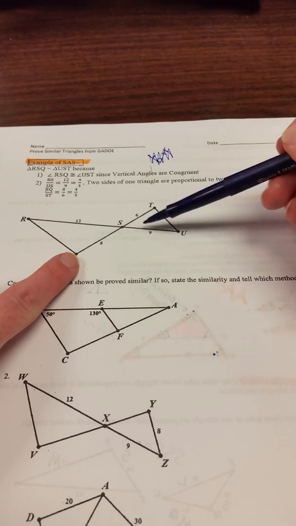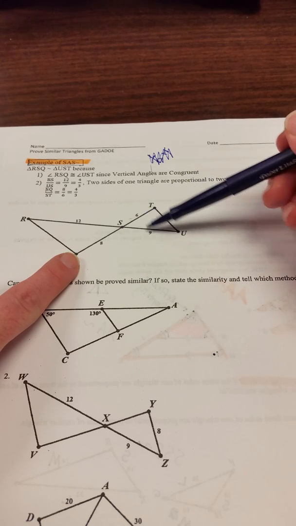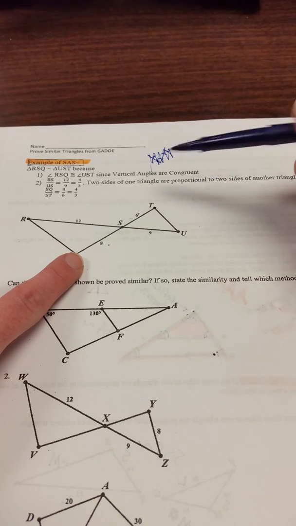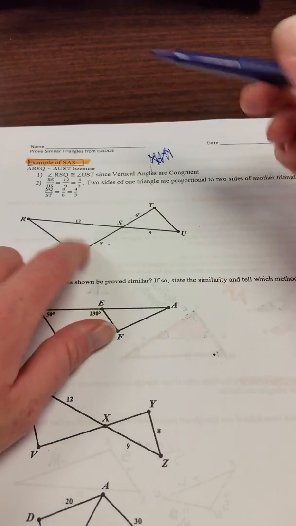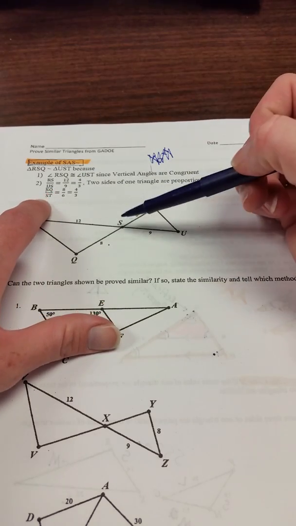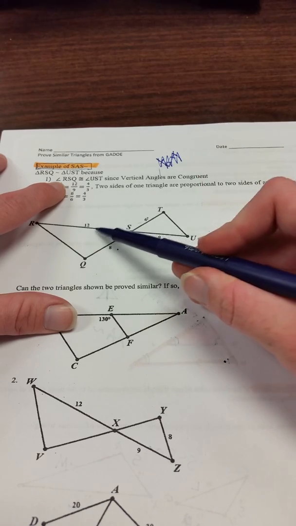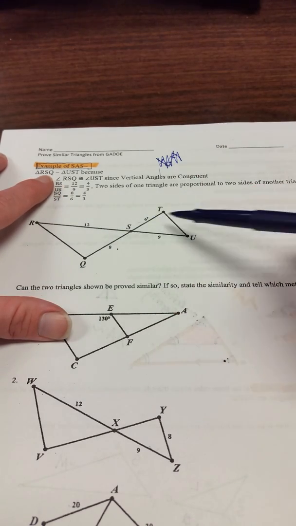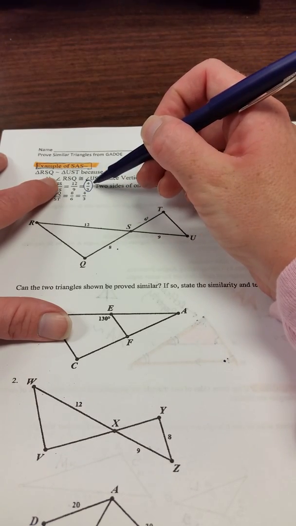On this one, you can do the small and medium deal again, like your 6 is smaller than 9, 8 smaller than 12, so the 6 and the 8 are going to go together, and then the 12 and the 9 are going to go together. But let me point something out real quick. Do you see right here on this fraction where they do 12 over 9? So they're going from big triangle to small triangle, and they reduce that and get the scale factor 4/3.